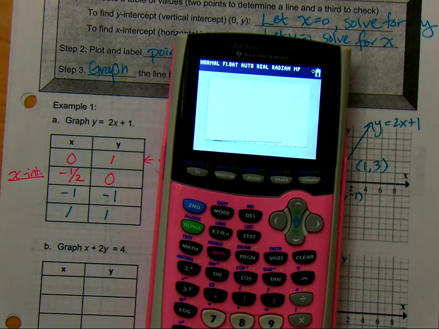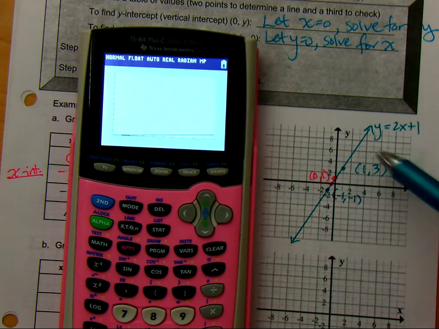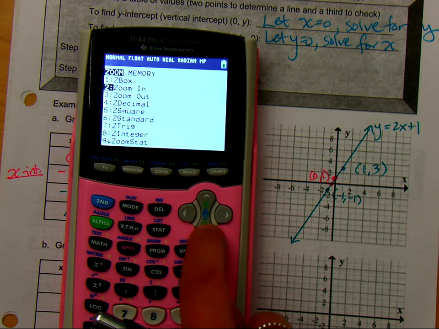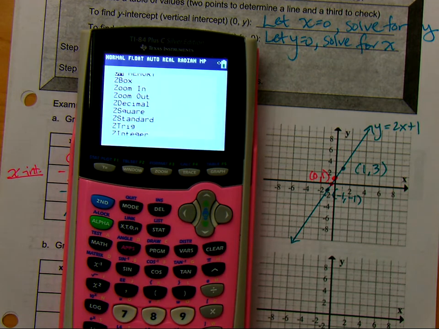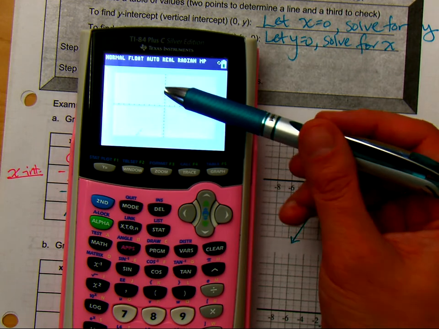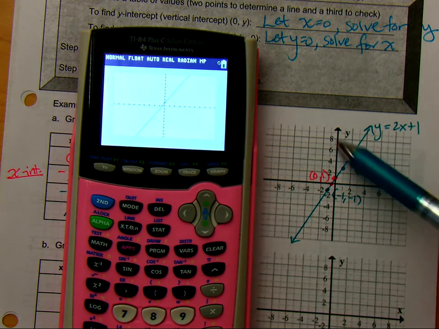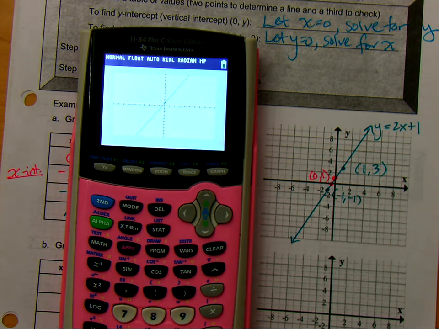Remember, our window is set up all weird, and that's why you see how this graph does not look like this graph? If I want to make it look the same, I could press zoom, standard, and that will get me back to 10 up, 10 down, 10 over, 10 over, which is pretty much the same exact viewing window. And now it does look the same. And then how would you see the table of values?